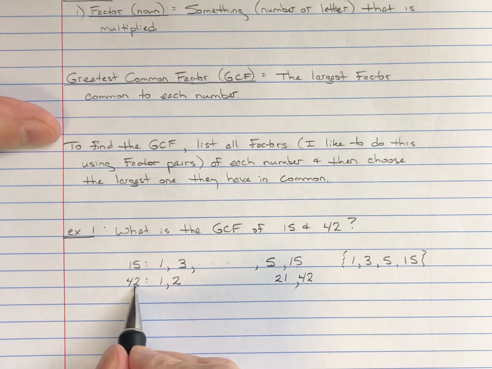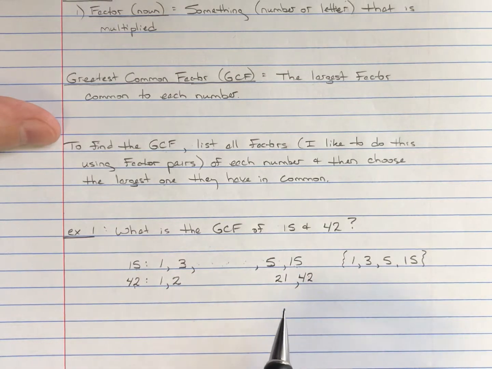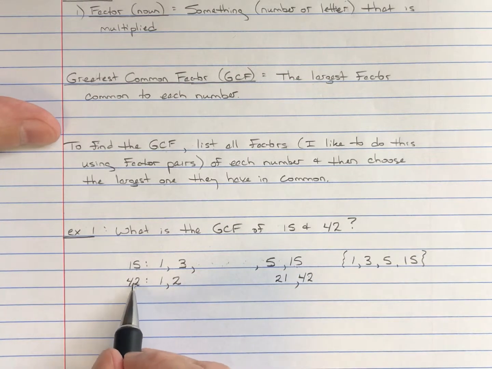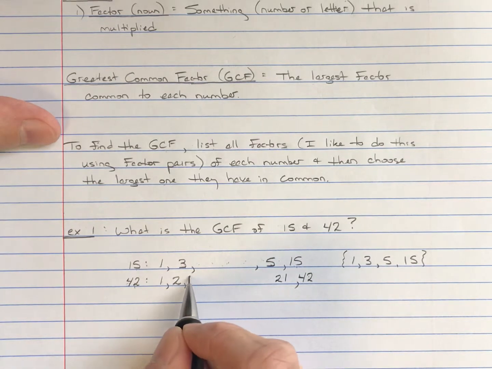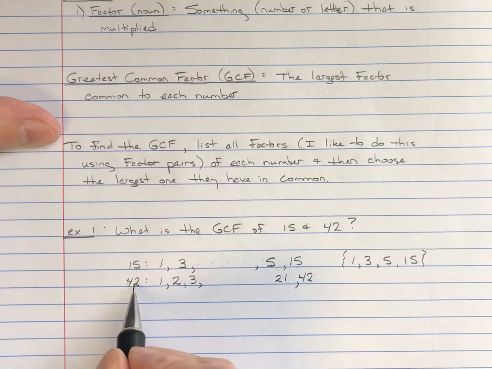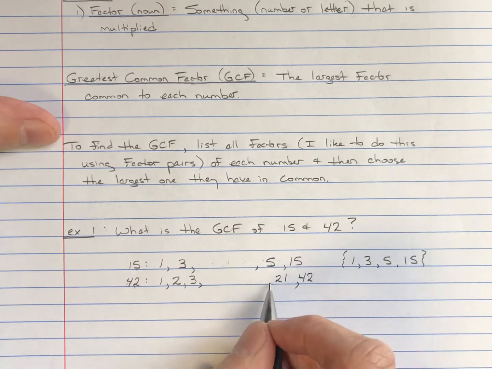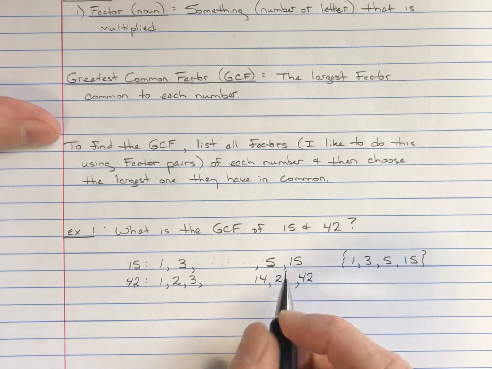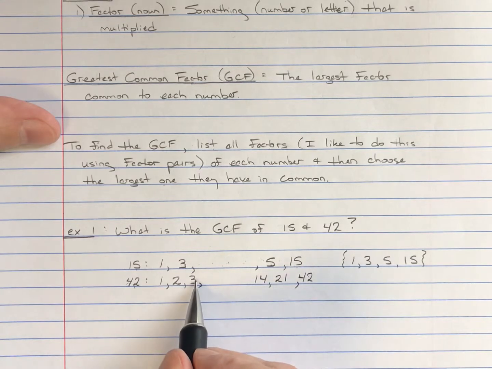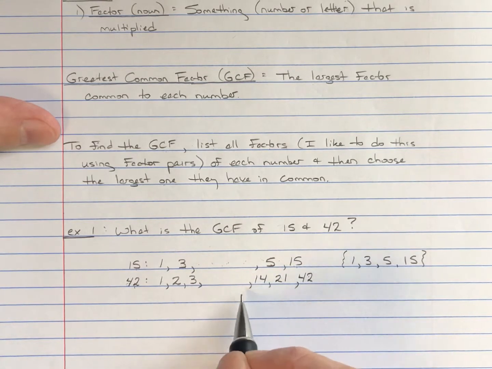Is 3 a factor? Again, use a calculator, or maybe you know that if the sum of the digits is divisible by 3, then the number is divisible by 3. Well, 4 plus 2 is 6. Well, 3 goes into 6, so 3 also goes into 42. And I think it goes in 14 times. Notice I'm getting closer. Now I'm between 3 and 14.